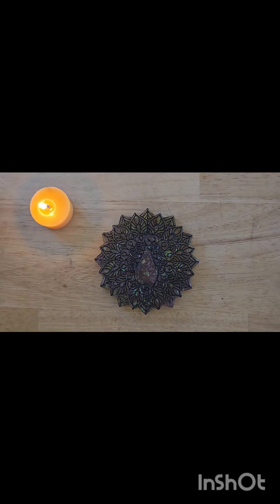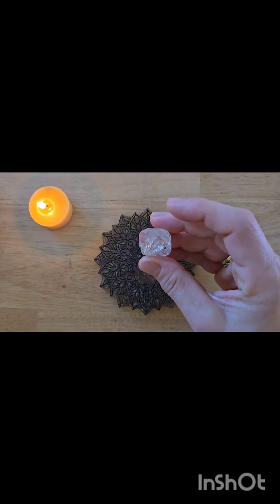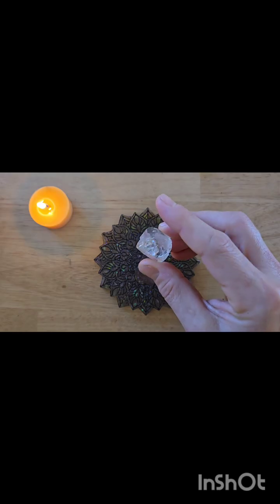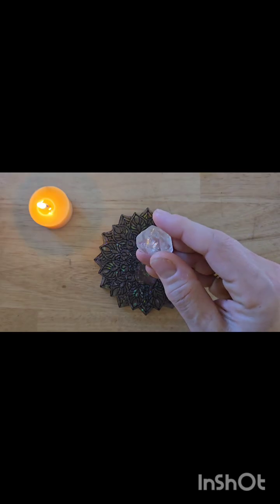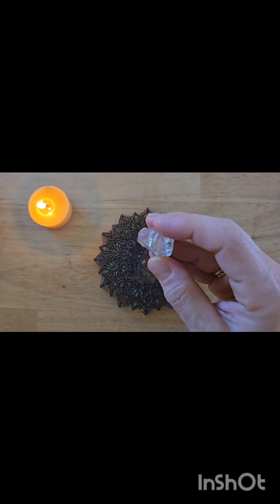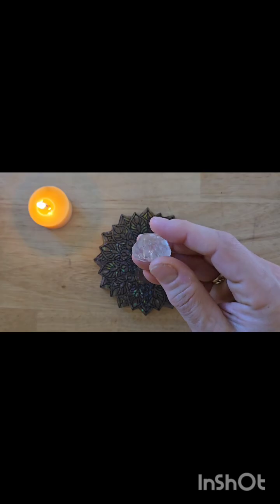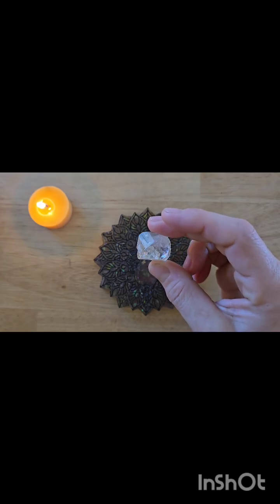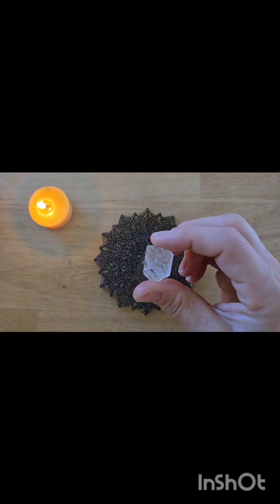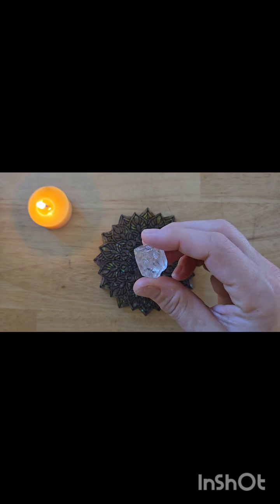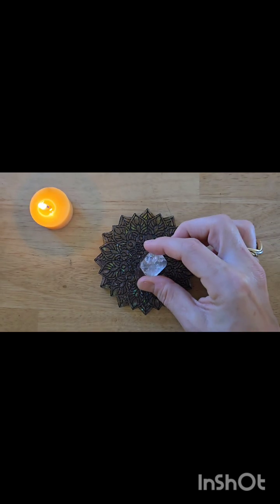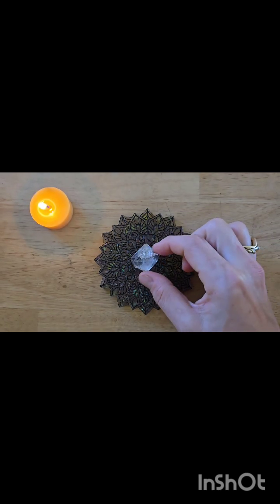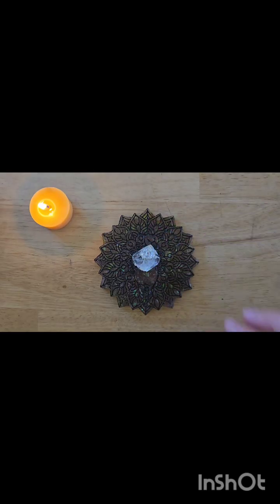So the first stone is the Herkimer diamond. Look at this thing. Isn't she beautiful? She called to me first. Look at those little pieces inside, those little inclusions. There's clarity and there's inclusions. Just a beautiful, beautiful center stone. So I'm going to put this right in the middle. At the very center of the grid, I'm placing that Herkimer diamond.